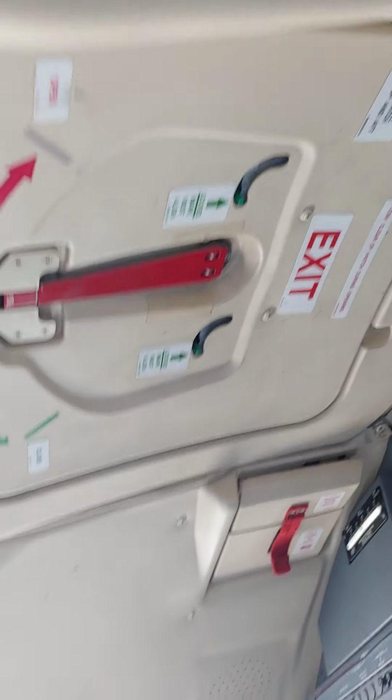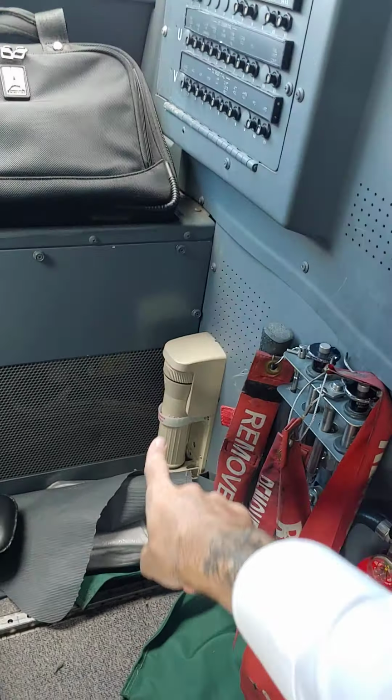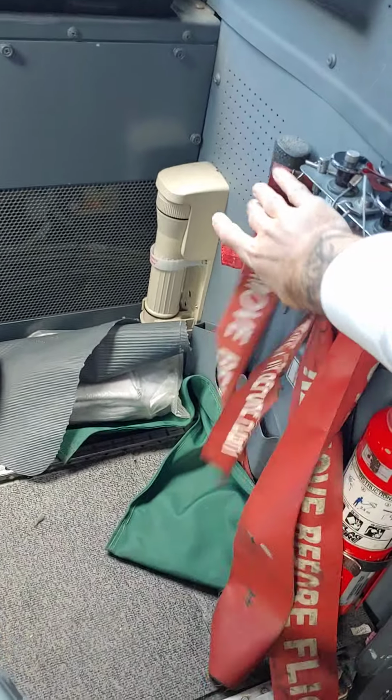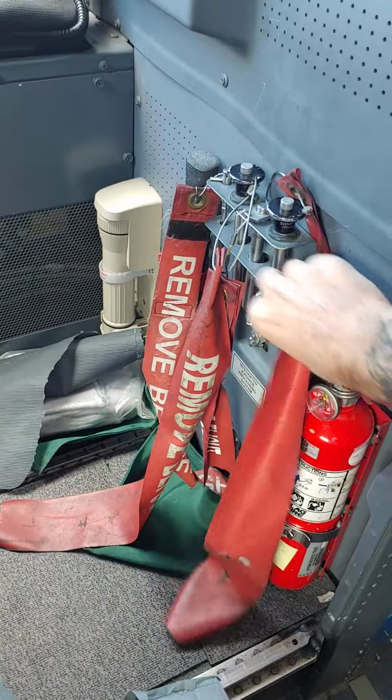Bunch of circuit breakers back here, skate patch up there, and behind here some emergency equipment, flashlight, crash axe, all your gear pins, all 4 of them, fire extinguisher.